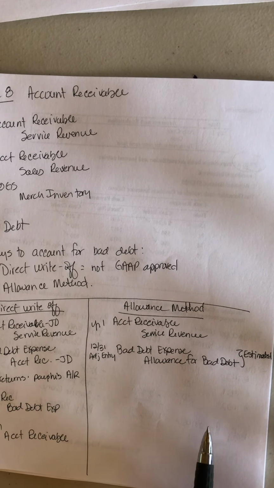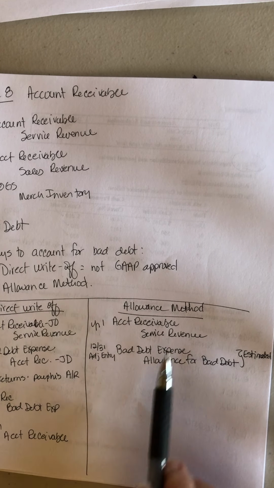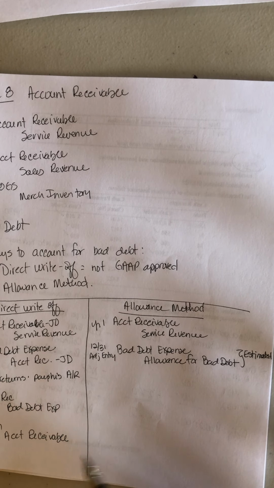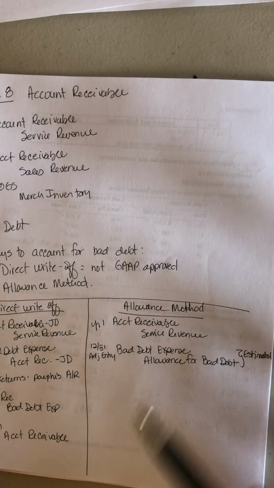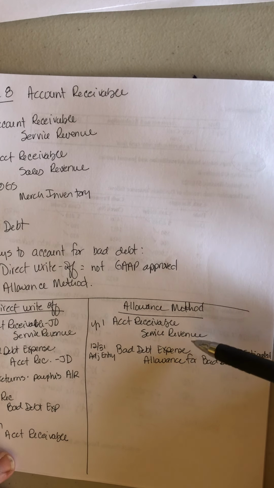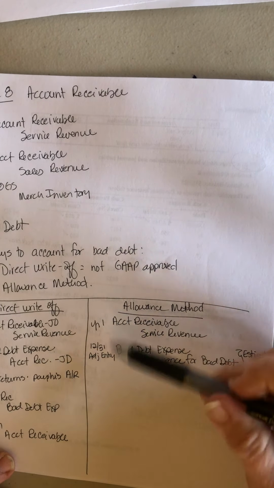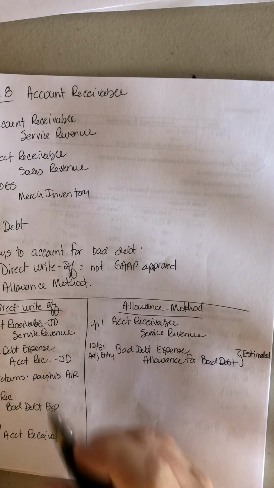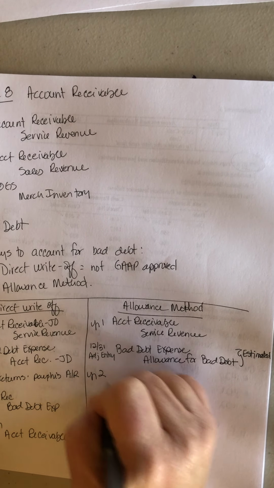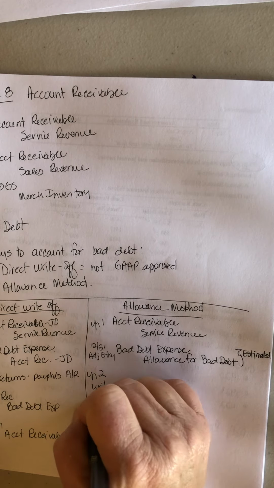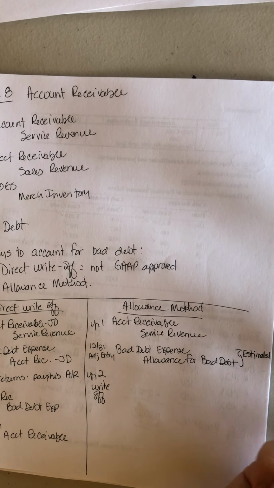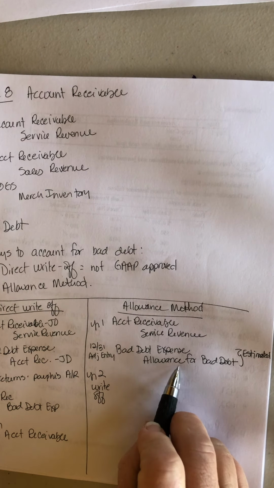We're not going to actually do that in class. You're going to be responsible for these journal entries, but you're not going to have to do any of the calculations. Okay, but now the bad debt expense is matched to the revenue, all within the same year. So in year 2, when you finally write off an account, it's going to come out of this allowance.